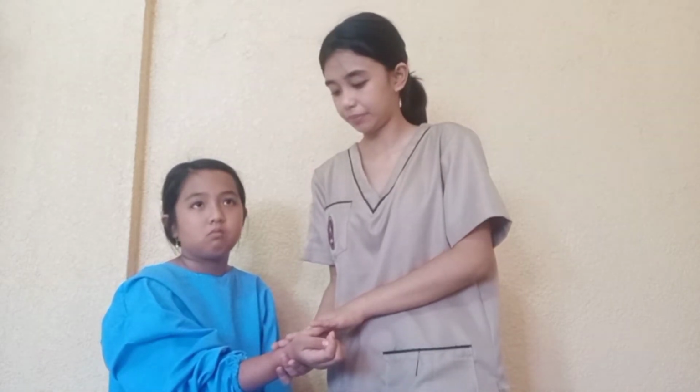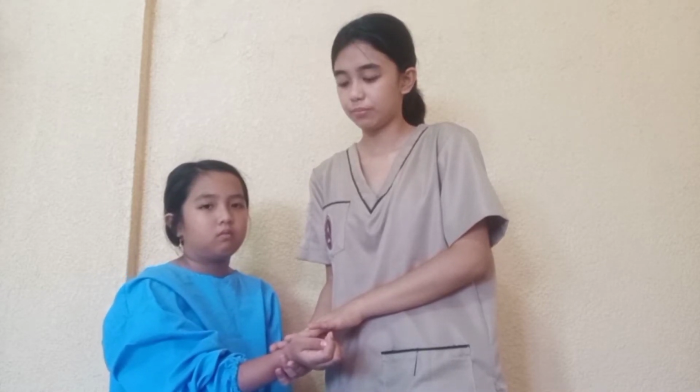Using a watch with a second hand, count the number of pulsations felt for 30 seconds and multiply this number by 2 to calculate the rate for 1 minute. After that, if the rate, rhythm, or amplitude of the pulse is abnormal in any way, palpate and count the pulse for another 1 minute. After that, I will note the rhythm and amplitude of the pulse.